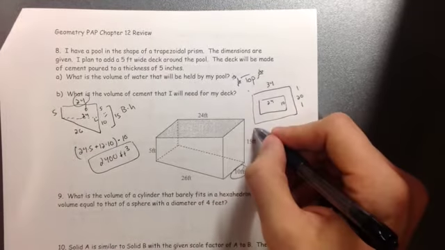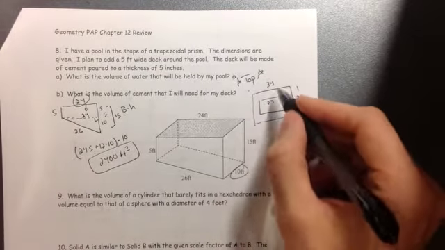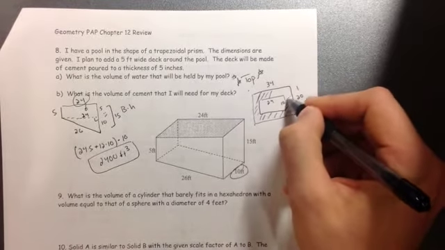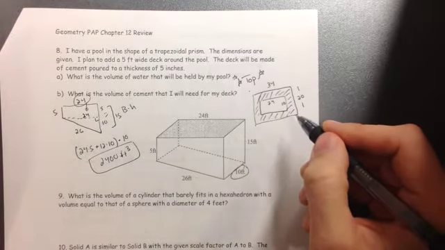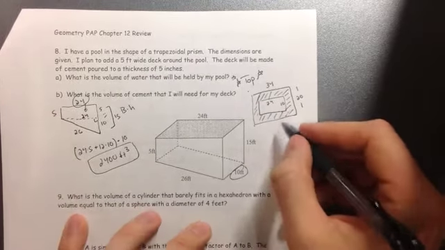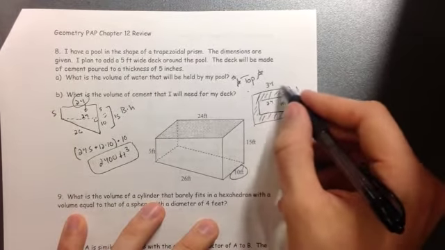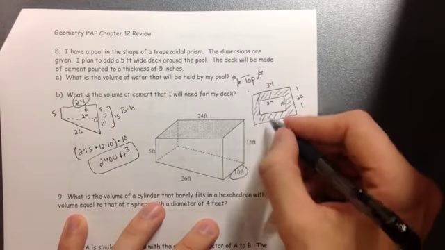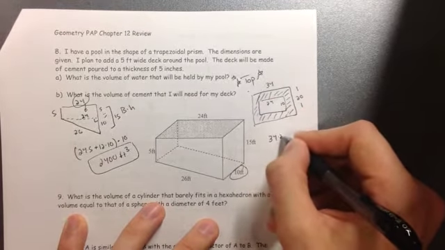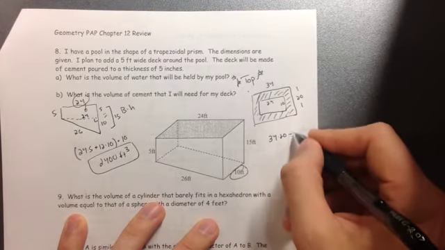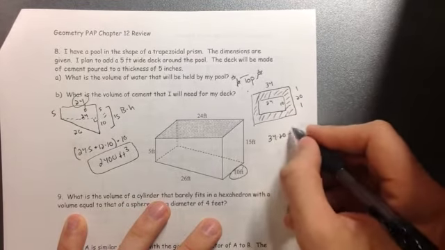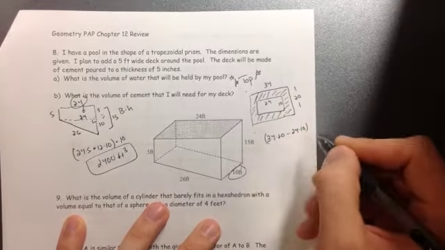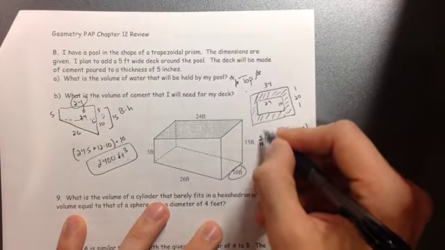So if you think about it, you've got a prism again. All I need is the area of the base. It doesn't matter that this is a weird shape. It's just base times height will give us the volume for that prism. So the area of the base is going to be the big rectangle minus the smaller one in the middle. So I'll have 34 times 20. This is my big rectangle. I'm going to take away the area that my pool will take up. So 24 times 10. And then I'm going to multiply it by 5 over 12.